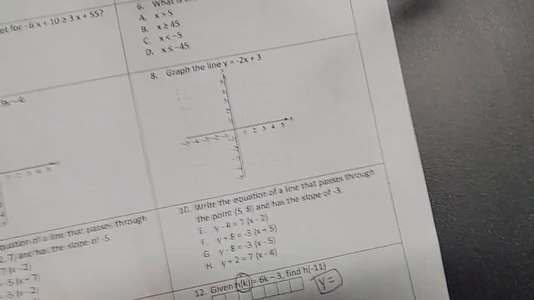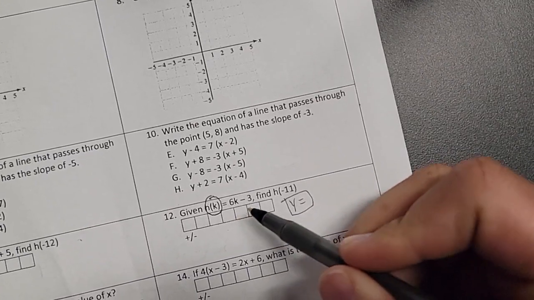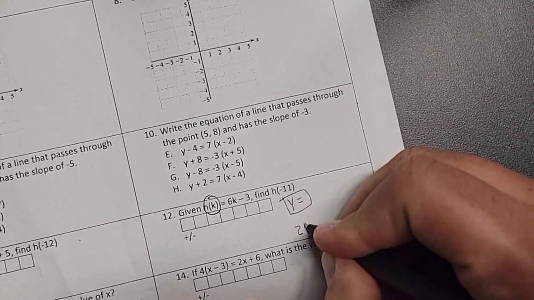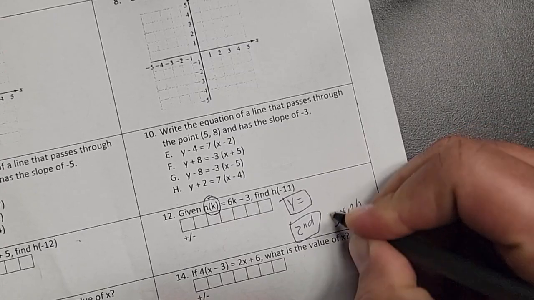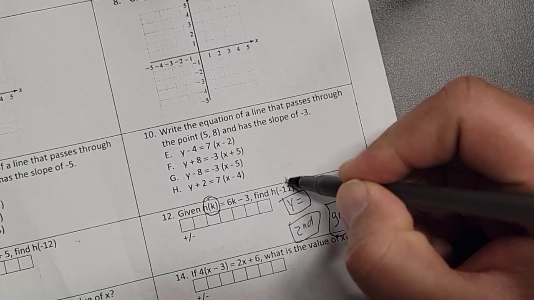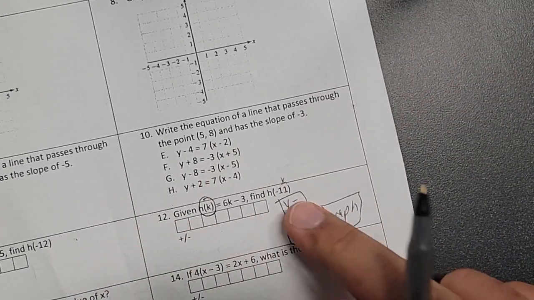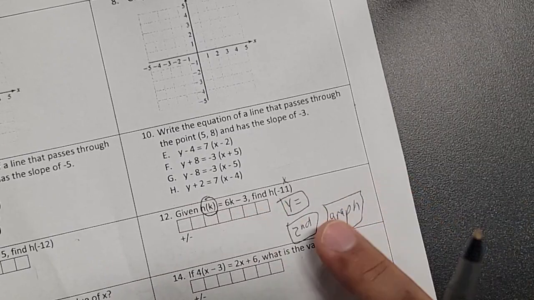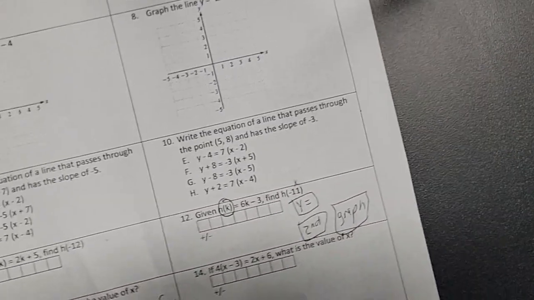So go to y equals, put this in y equals 6x minus 3. Then you're going to push second graph. And look for the x number. That's for 11 and 12. Let's go to y equals, type this in y equals, second graph, and look for your x. Okay.